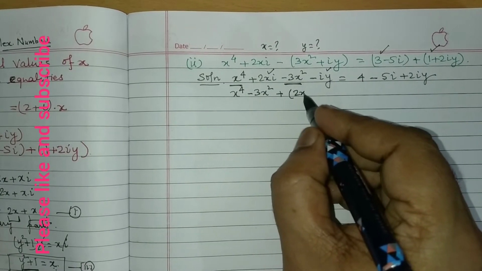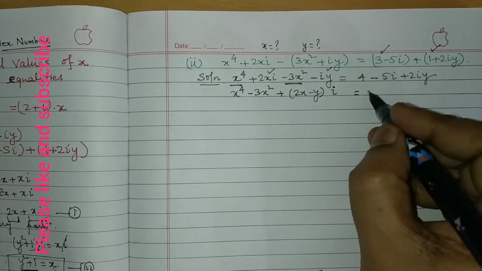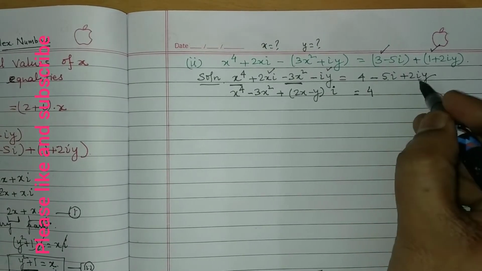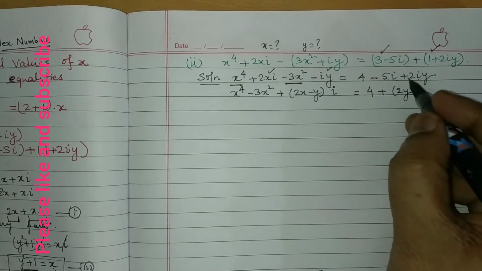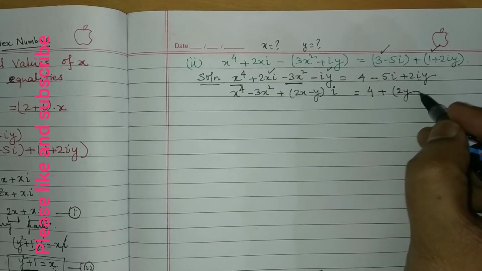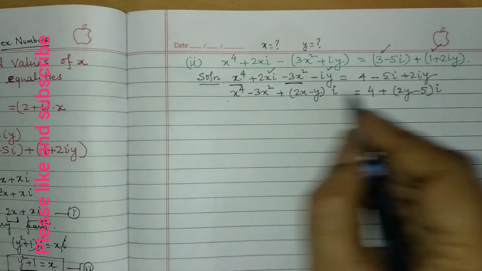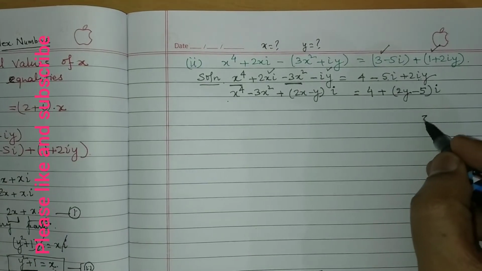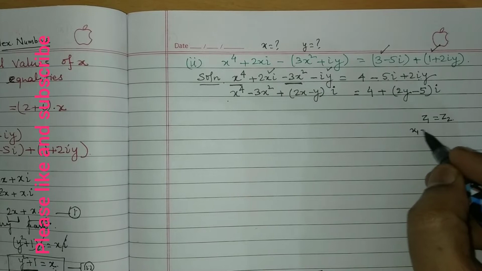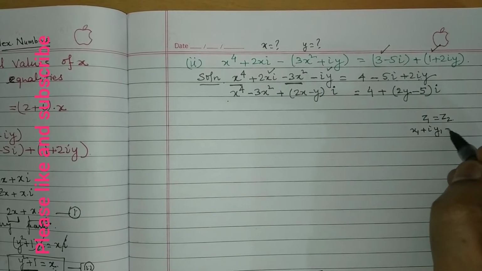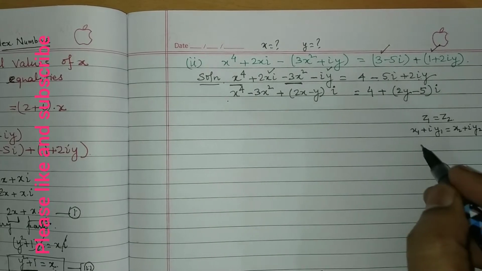So 2x minus y into i, and then here 4, here I will take i common, so plus 2y, first I am writing because it is positive and it is negative, so minus 5 and then i. So now both are complex numbers. Suppose those two complex numbers z1 is equal to z2, x1 plus iy1 is equal to x2 plus iy2. This is the theoretical portion.